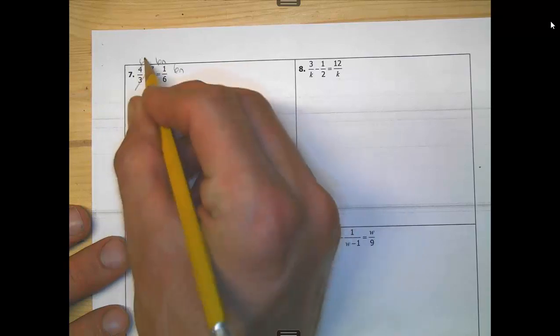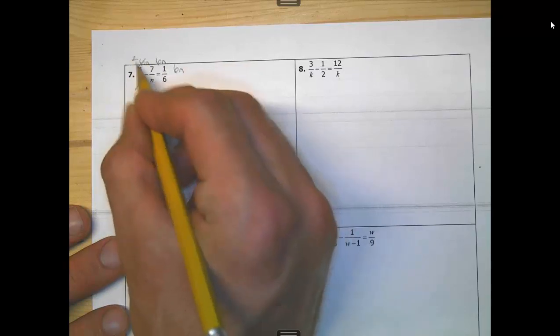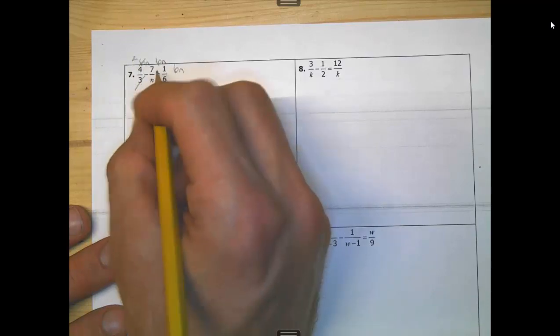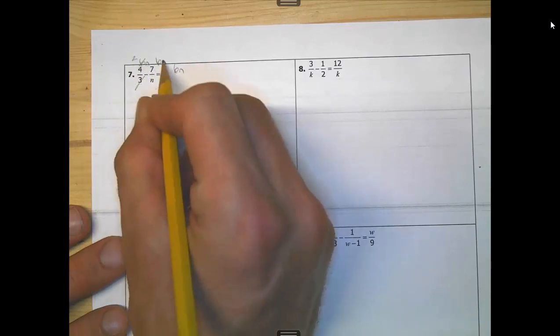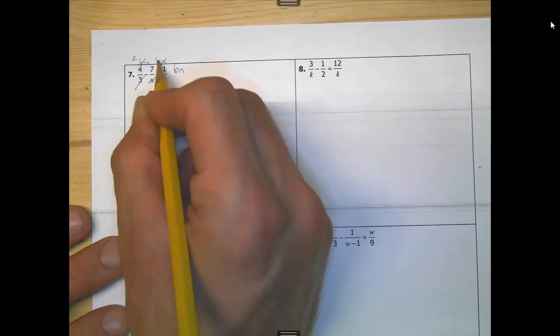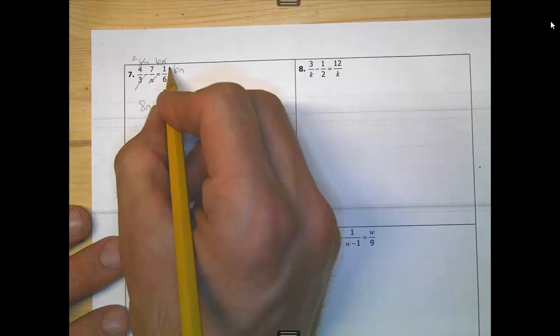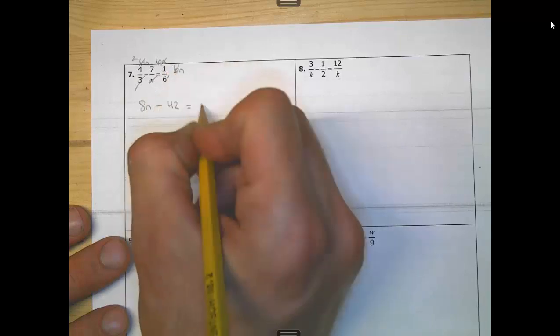So 3 goes into 6 2 times, so I'm left with right here 2 times 4 times n, which is 8n. Then minus, and then what's here, let's see, n cancels with n, so I have 7 times 6, 42. And then over on the right side here, 6 and 6 cancel, so I'm left with just n.